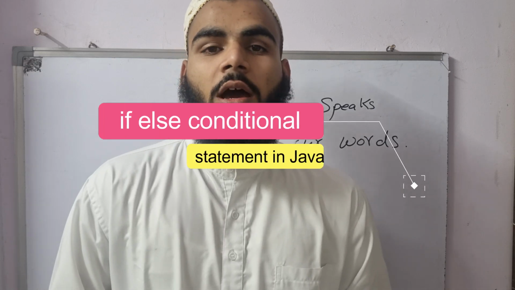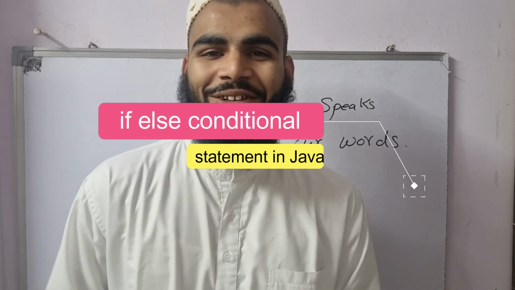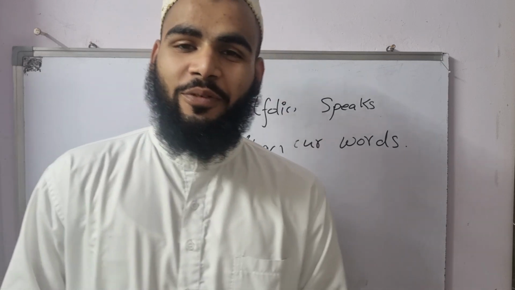If-else statement in Java. Recently, voting was going on in my country, and I had actually gone for the vote. As you can see, there's a mark on my finger. When I went to vote, there was a certain eligibility condition. If you are 18 or 18 plus, then you are eligible for vote. But if you are not 18 or 18 plus, then you are not eligible for vote.